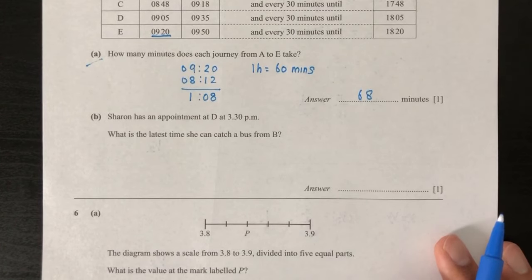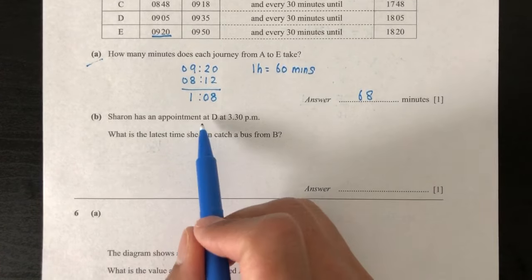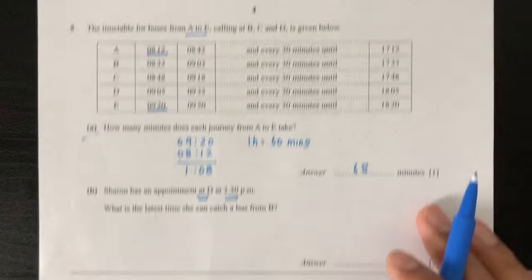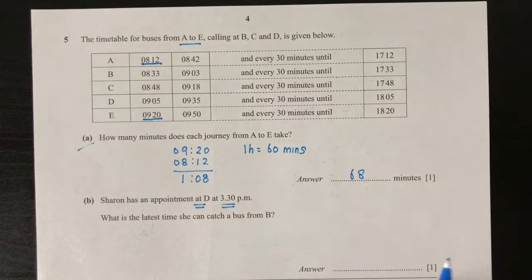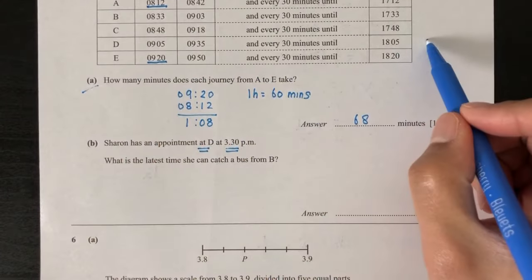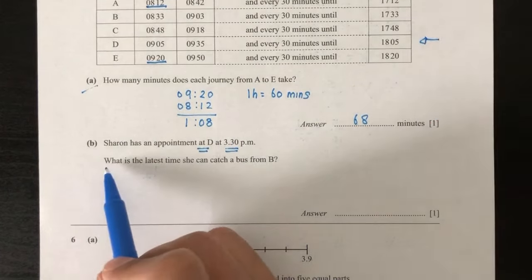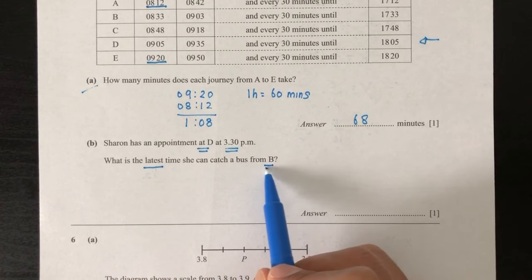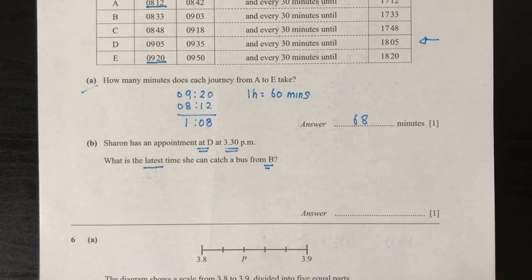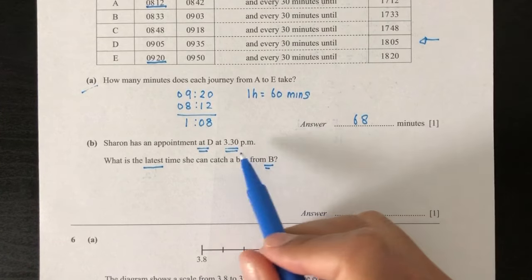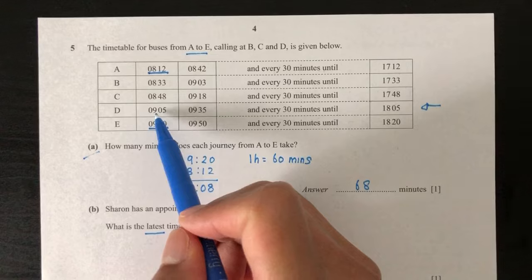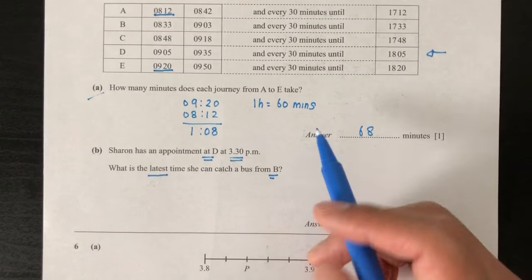Now part B, Sharon has an appointment at D at 3:30. So at D at 3:30. So D is the station. Now, what is the latest time she can catch a bus from B? So now we have to know, how long does it take to come from B to D? Let's check. So B going to D, let's see how long does that take.